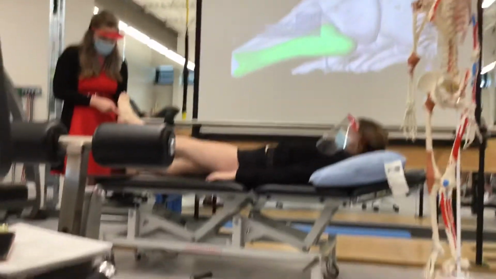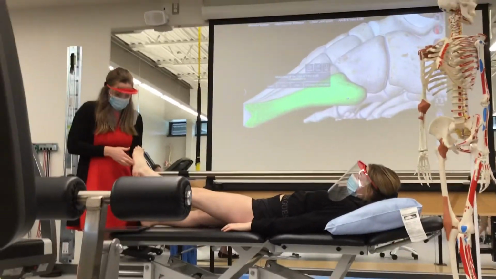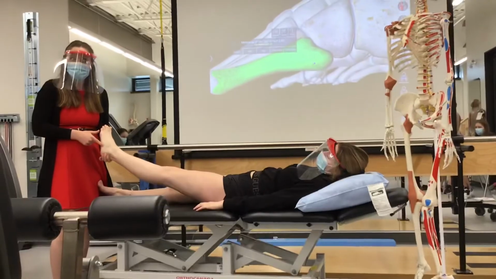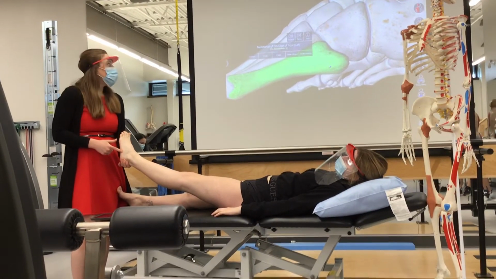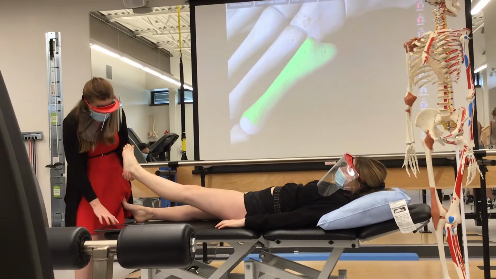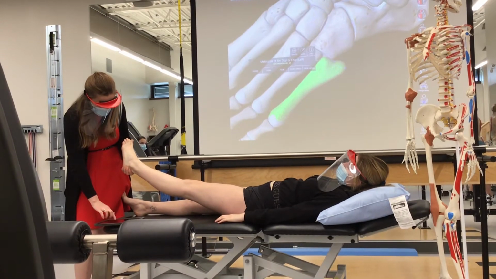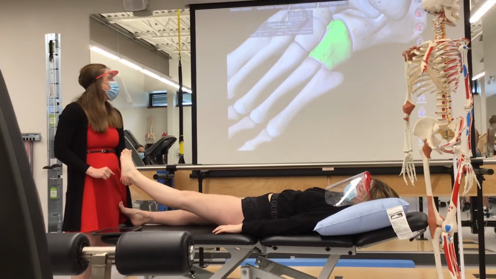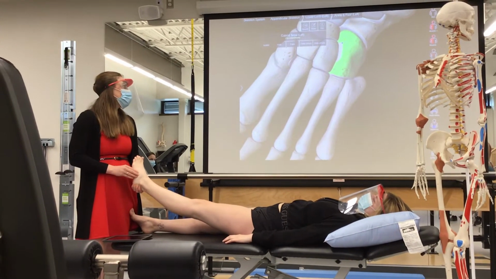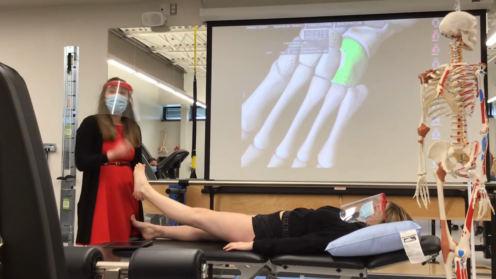Come proximal, so towards the ankle. And if you just go a little proximal, that's the cuboid. So that's the cuboid bone. And if you notice on the screen here, that cuboid bone, it spans the fourth and the fifth metatarsal. So that's how thick, how wide it is.